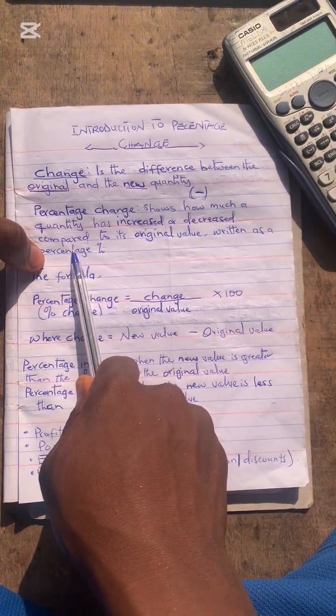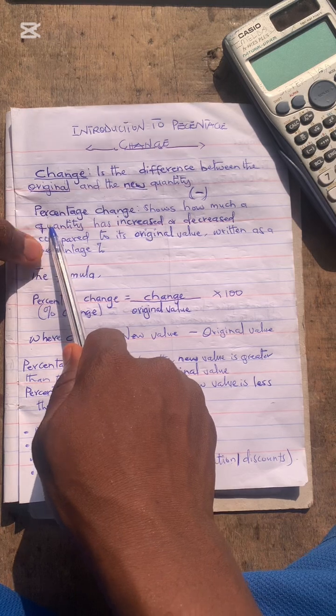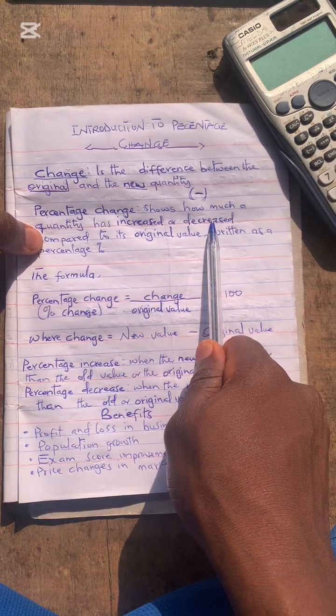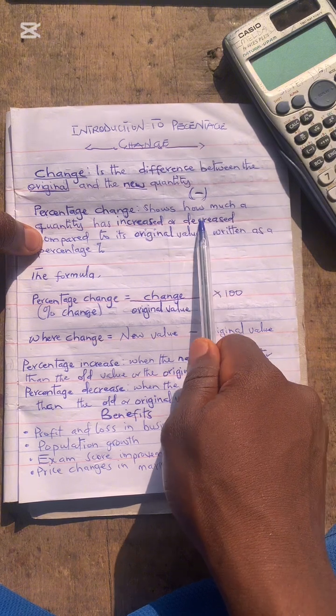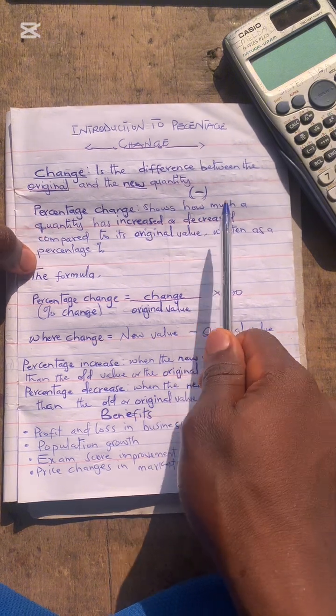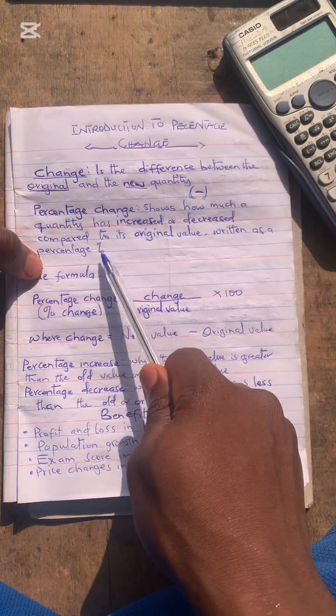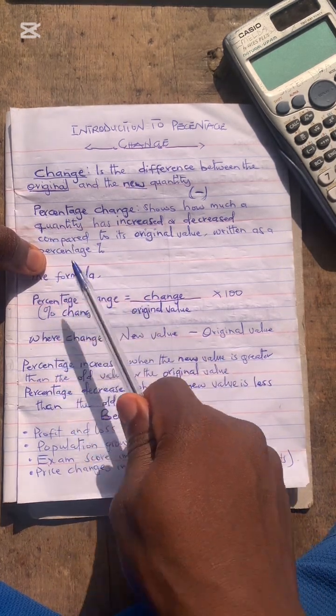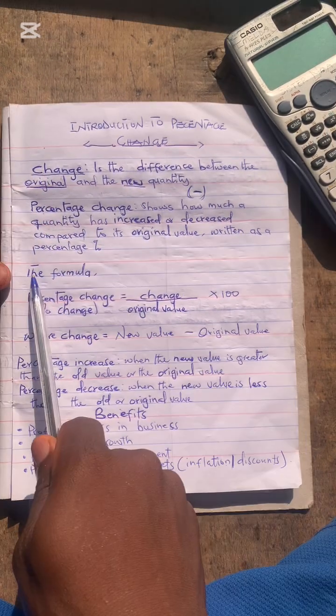So when a quantity increases or decreases, by knowing the exact value and then expressing it in percentage, that's what we call a percentage change.